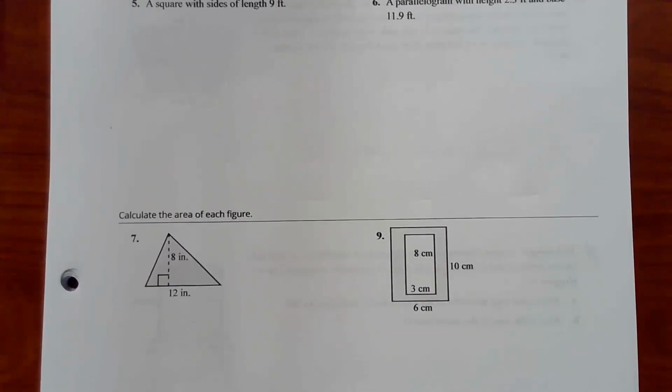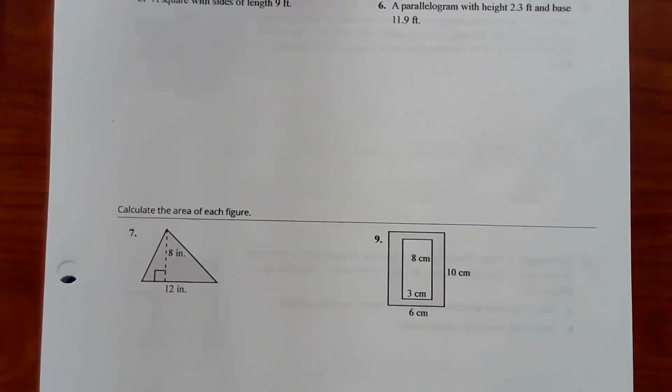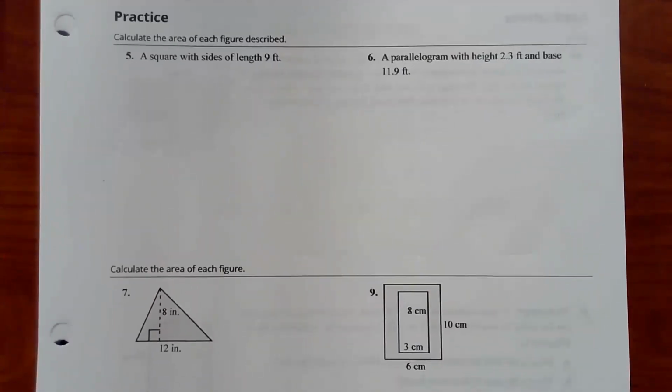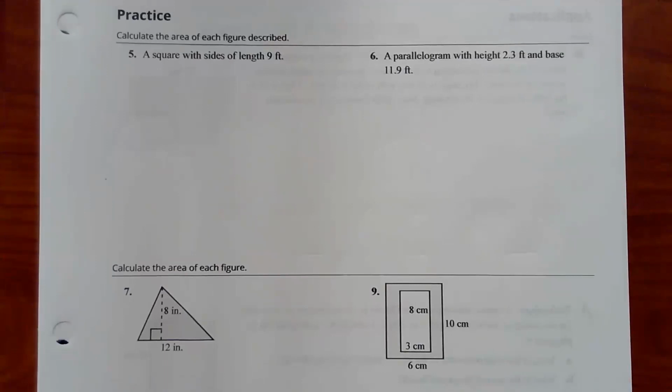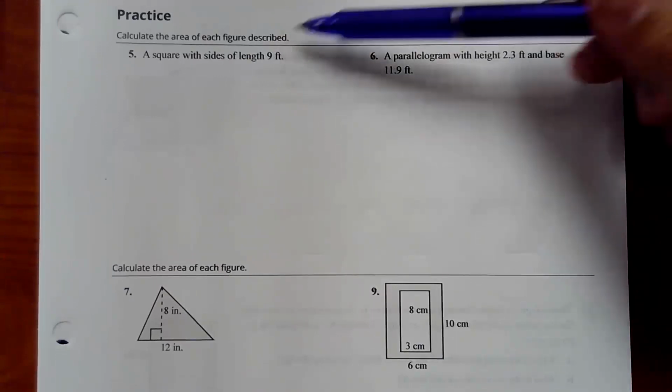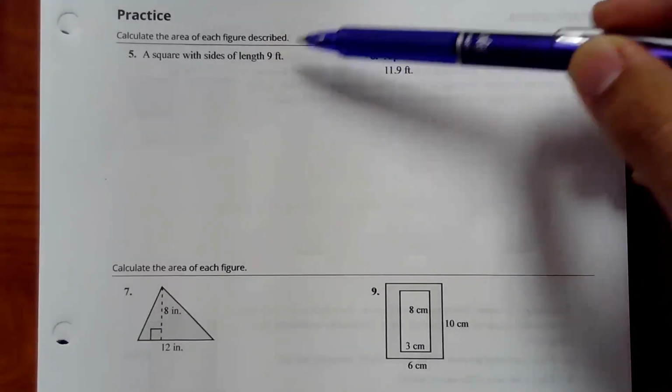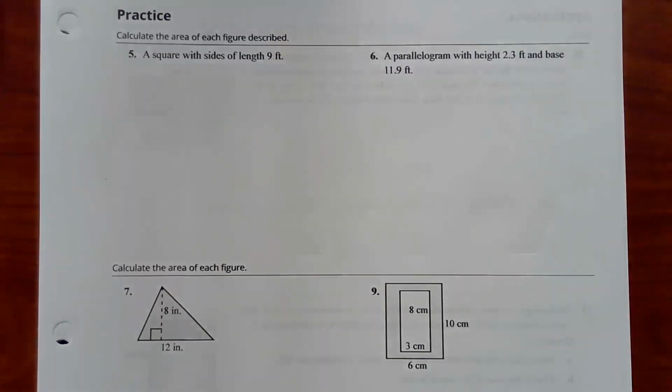Work on 5 through 8. Find the area of 5 and 6, given this information. Got it?